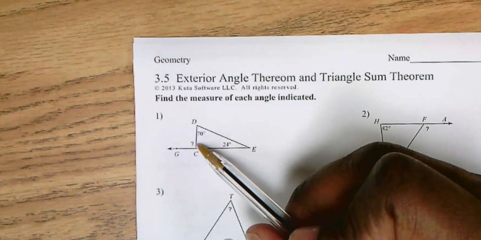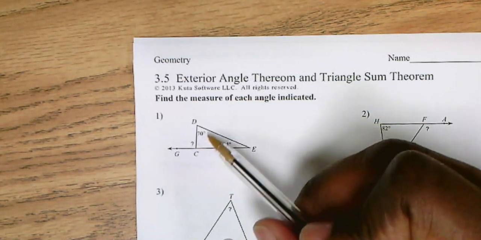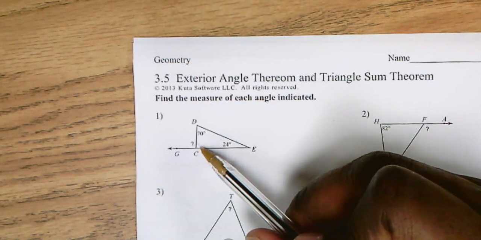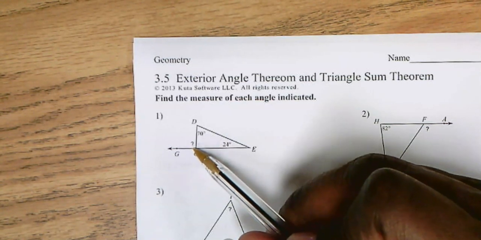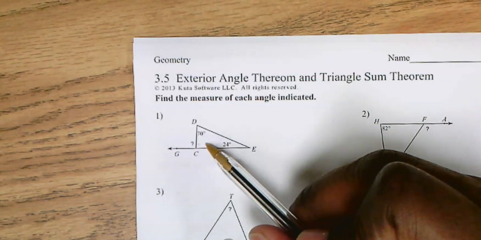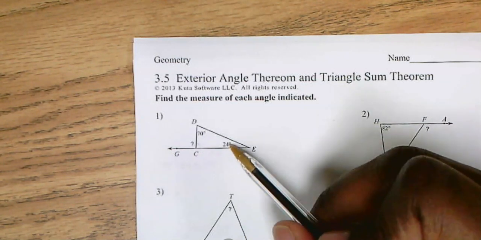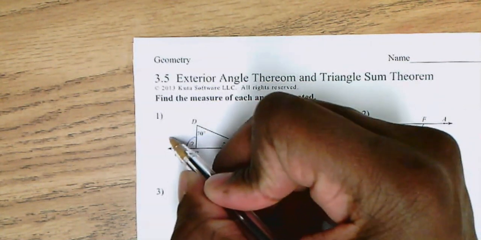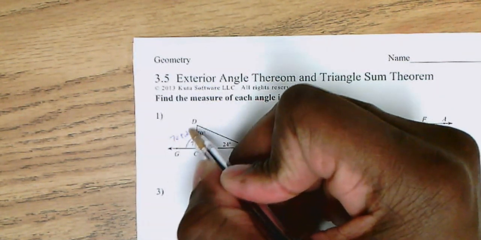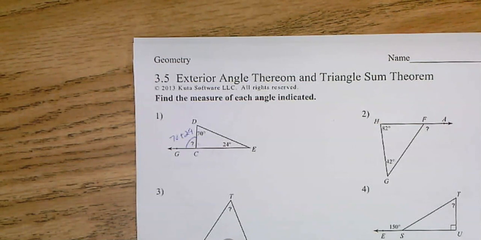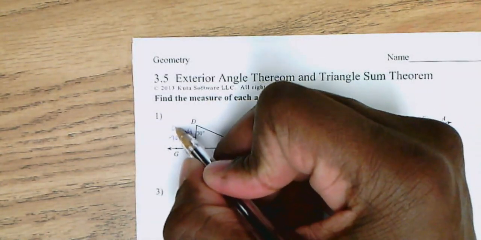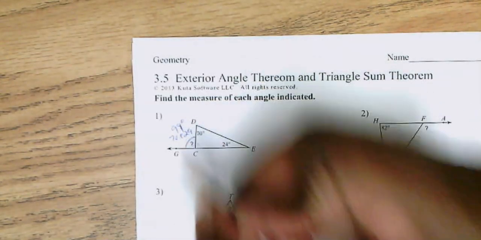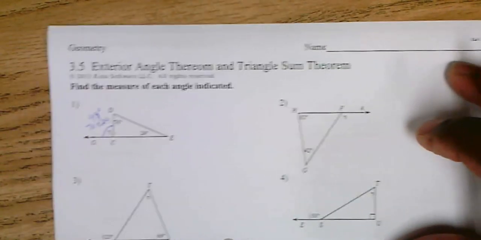One could simply find this angle here by adding it up and subtracting from 180, and then subtract that from 180 to get this exterior angle. But since I know my remote interior angles are 70 and 24, I can save a step, and I know this exterior angle has to be 70 plus 24. So that exterior angle has to be 94 degrees.